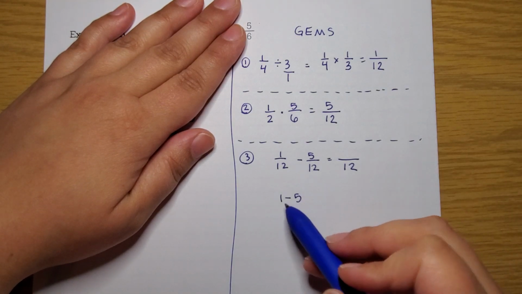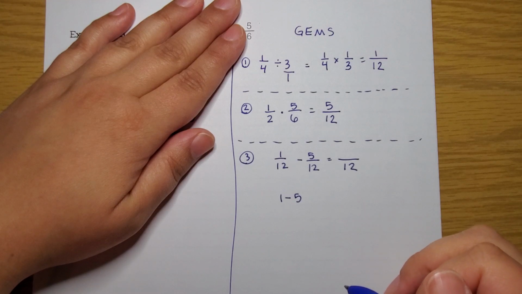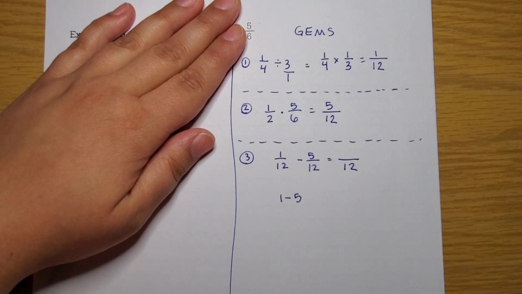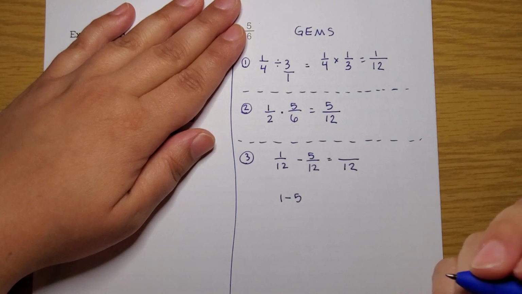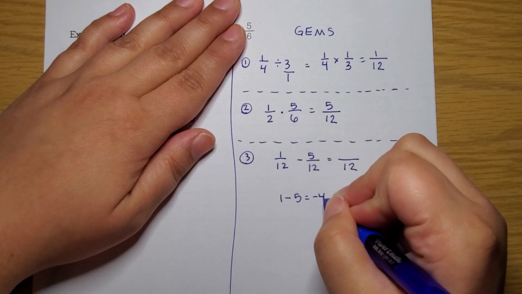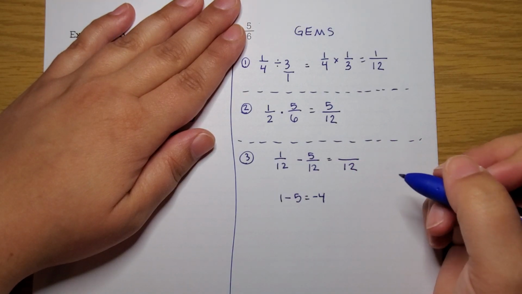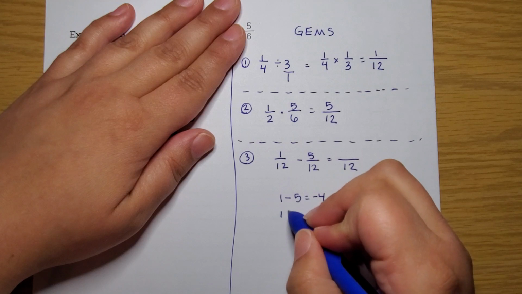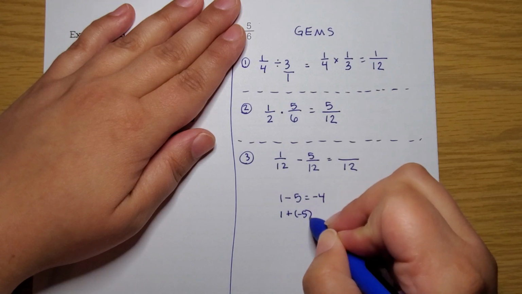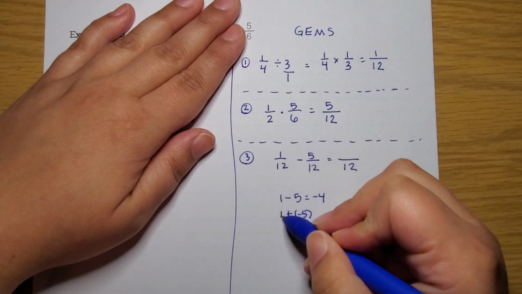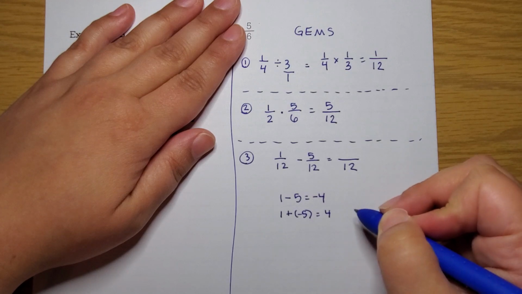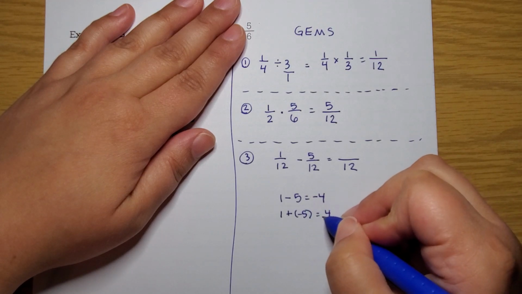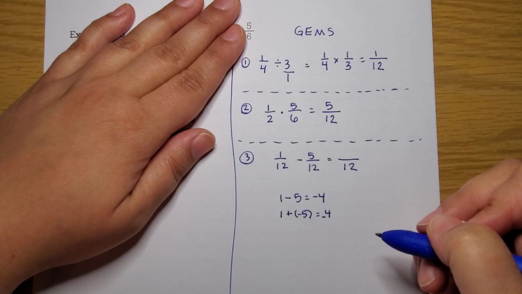Okay, so I have a smaller number minus a bigger number. I could think of that as I've got $1 and then I take $5 out of my account and then I have a negative $4. Or you could do keep change. 5 minus 1 is 4, and the bigger number, the 5, was negative, so we get a negative.